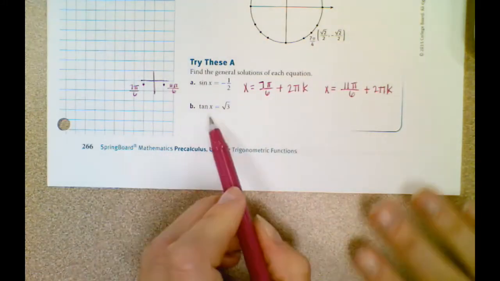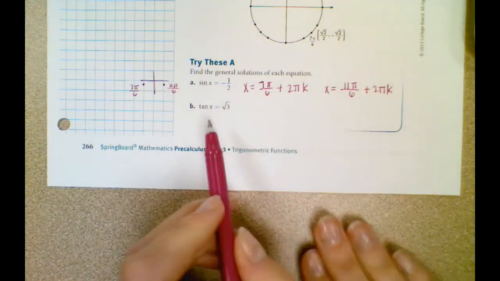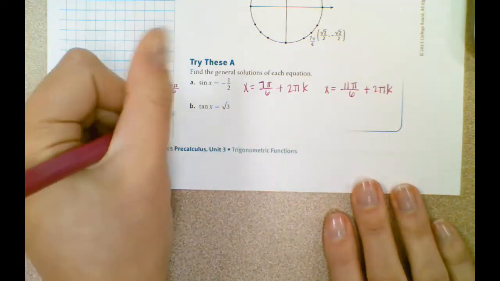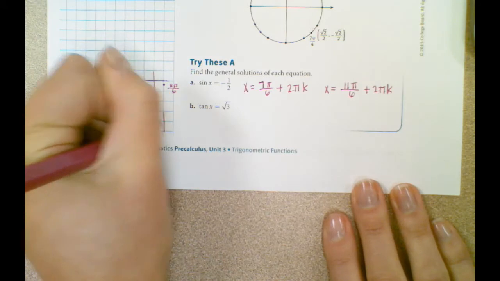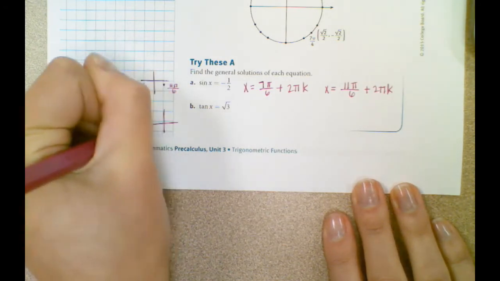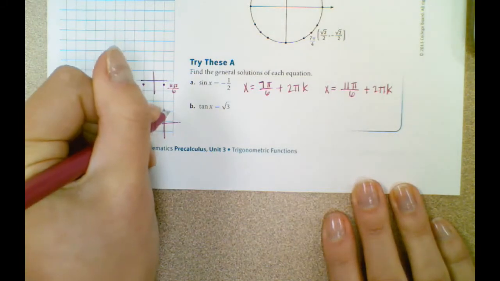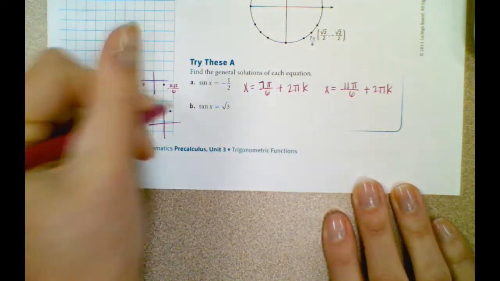All right, so for tangent down here, where in the unit circle is the tangent value the square root of 3? Sorry. Okay, and that happens at pi over 3, right?